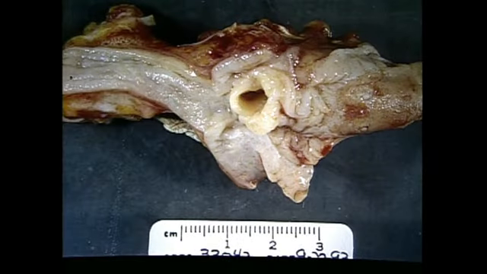Moving on to respiratory tract. This is the upper respiratory tract from a white-faced Saki monkey. Came into quarantine, was doing fine, then developed severe respiratory distress and just fell dead. When we did the necropsy, this is what we found.